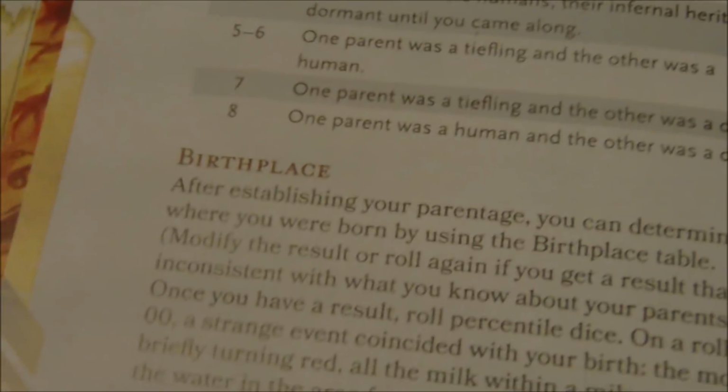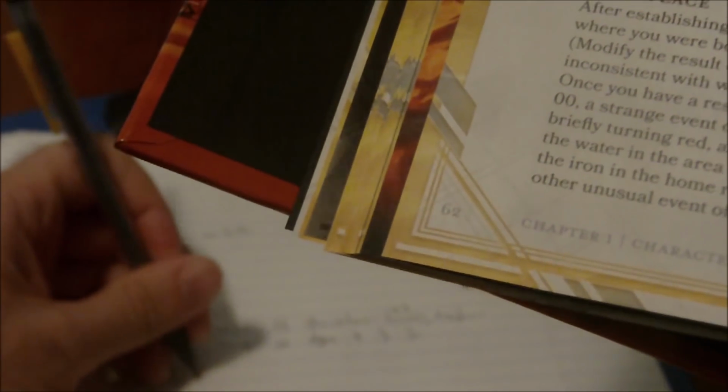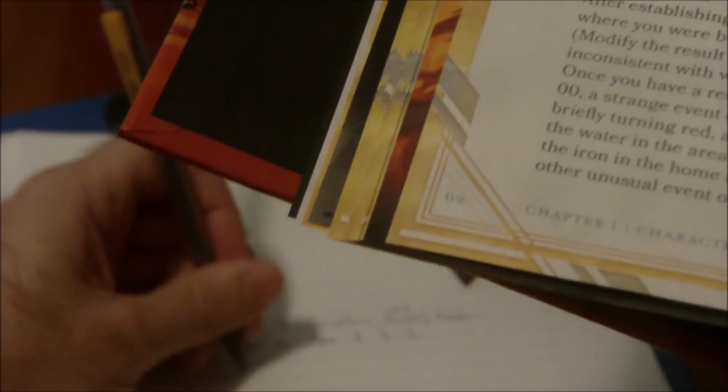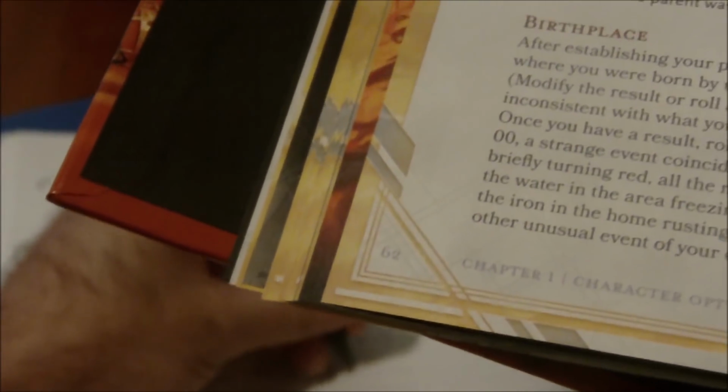I was, okay, so I was raised by a single father or stepfather. So let's go with raised by a single father, and my mother, who was absent.